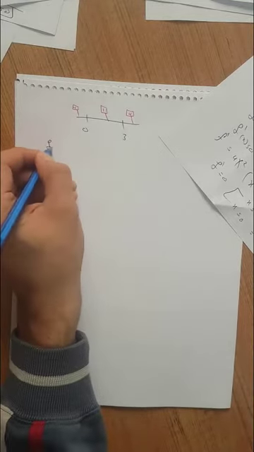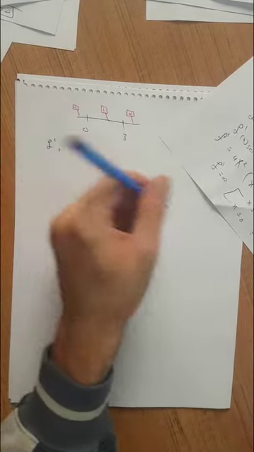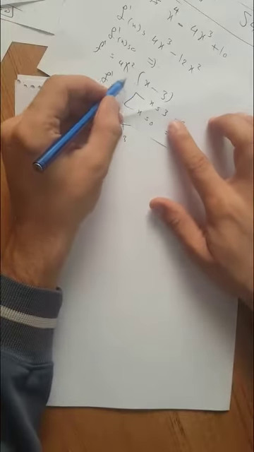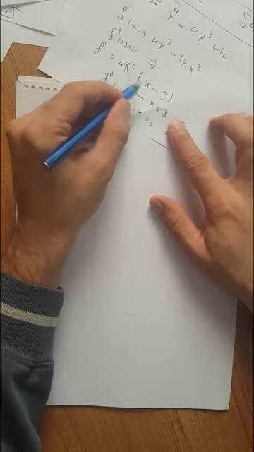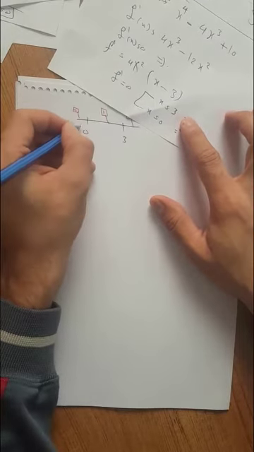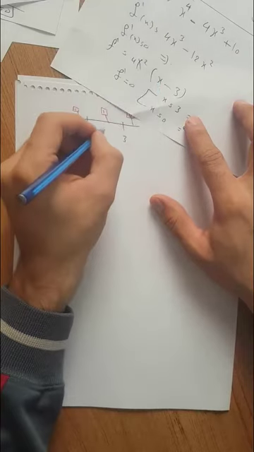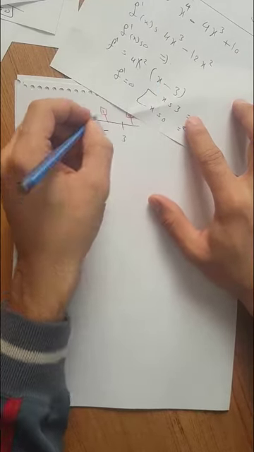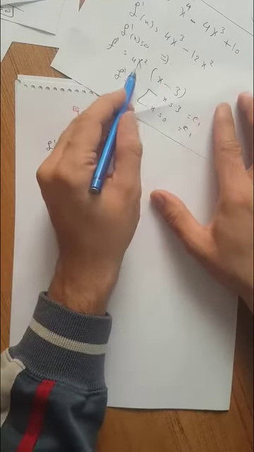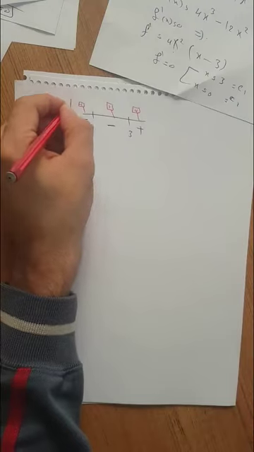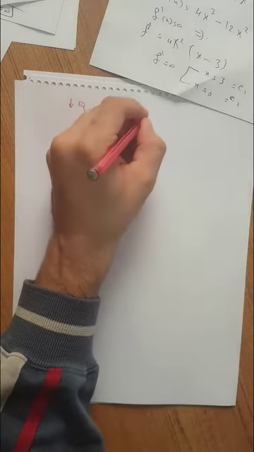So here f prime will be, if I put -1, this one is always positive, so minus positive, it will be negative. And if I put 1, positive, negative, so again negative, and if I put 4, positive positive, so that means positive. So now here I have decreasing, decreasing, and increasing.